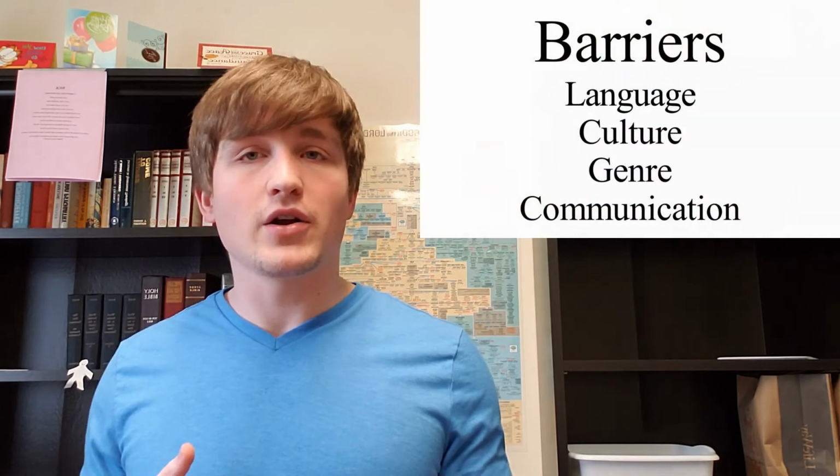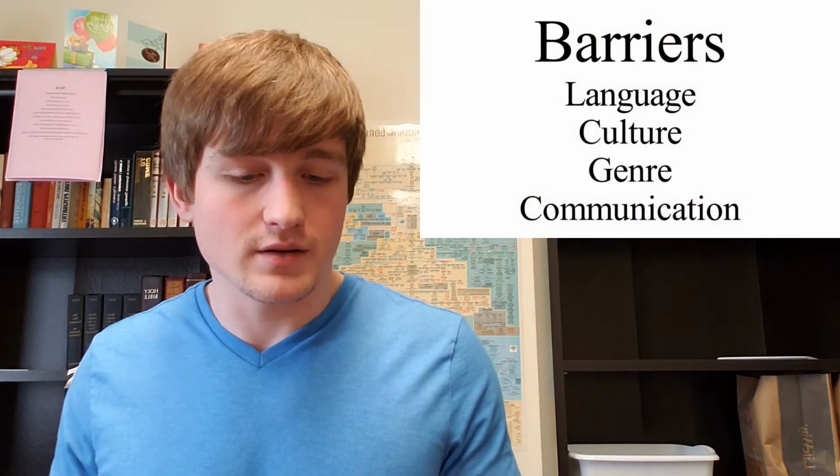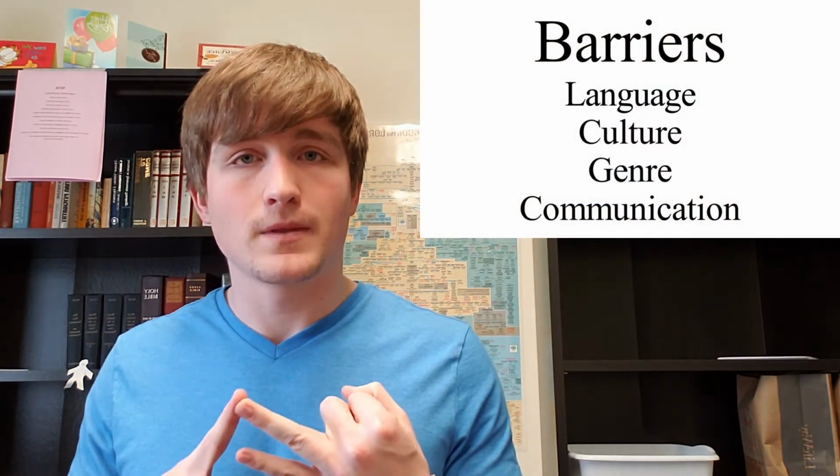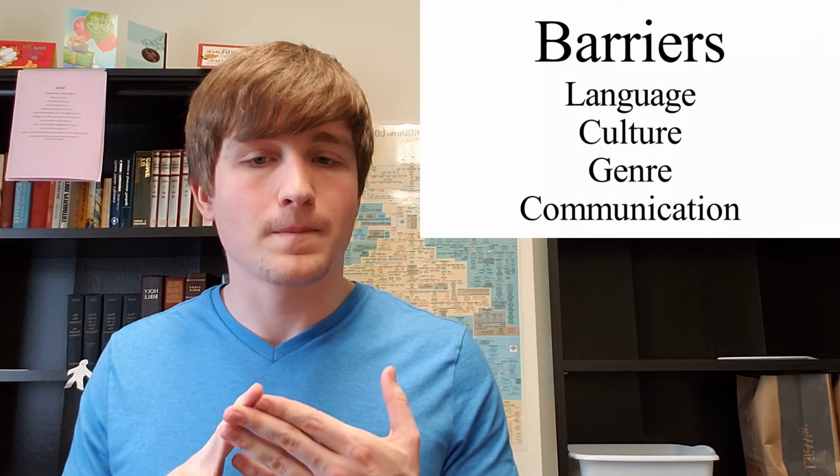And so those are the 4 barriers to interpretation: language, culture, genre, and communication. And a proper understanding of these 4 can greatly impact how we understand the text, and an improper understanding of these 4 can greatly impact how we massacre the text. But these are our 4 barriers, and really the first 3 are due to time, and the last one is just due to us. Or maybe the passage that we're dealing with is exceptionally hard.